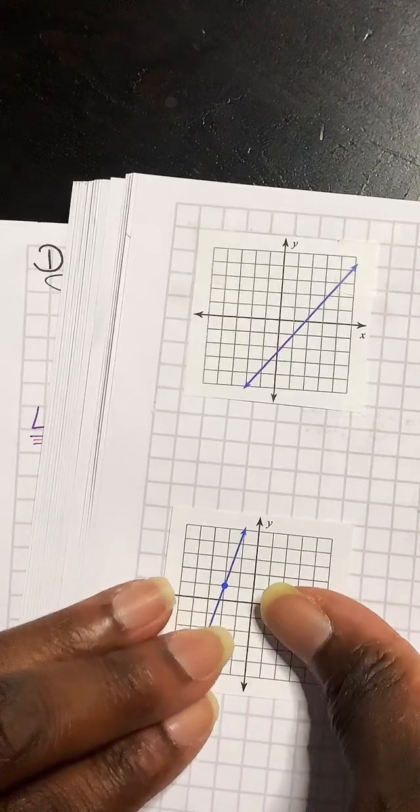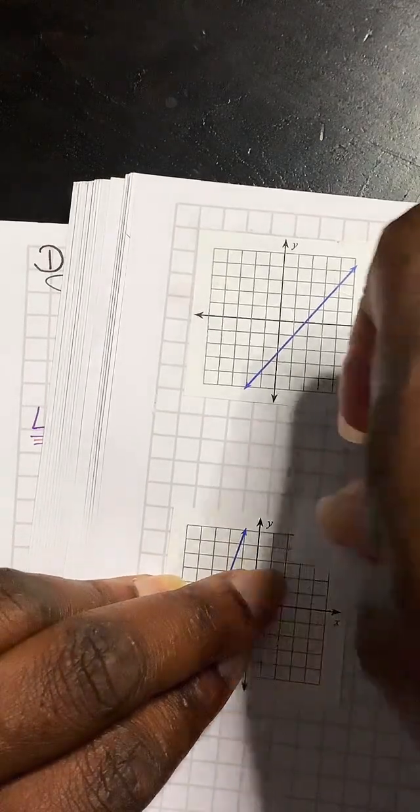Okay. So we're going to look at it graphically. Actually, I'm going to do that next one.